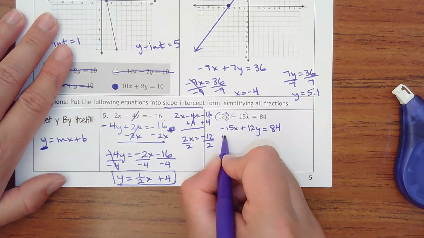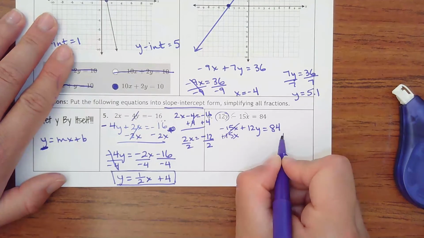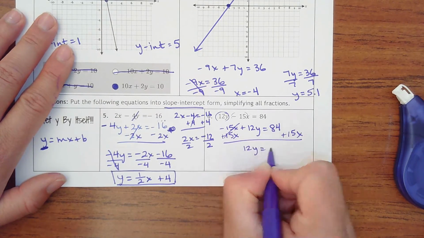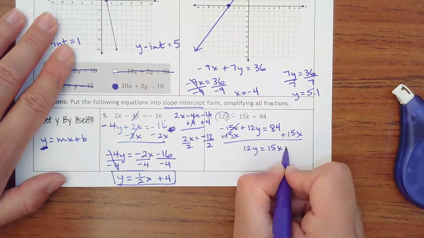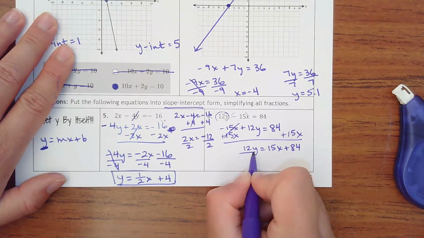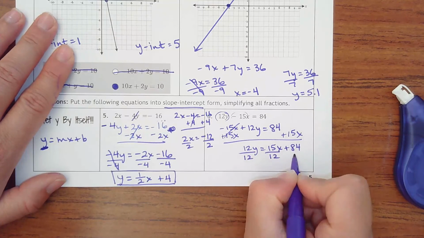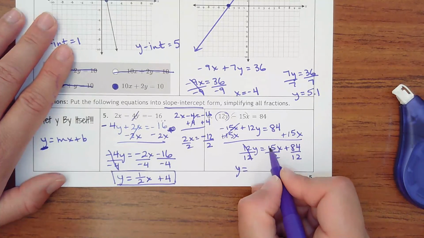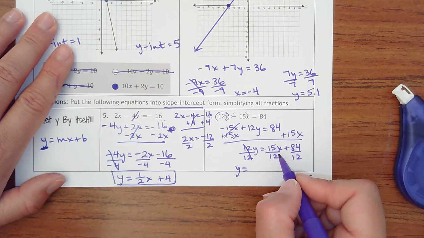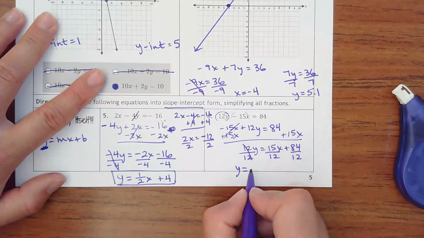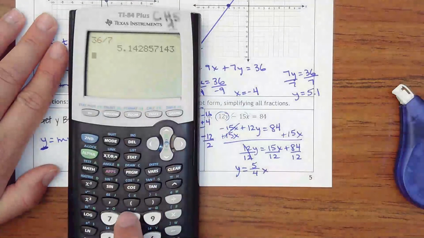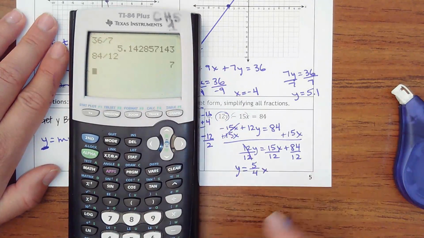Okay, so I'm going to add the 15x over. Bring down the 12y. I'm going to switch the order here, so I've got my x term and then my constant, and then divide by 12 everywhere. So you get y equals, this can simplify, divide by a 3, so that would be 5 x, and then 84 divided by 12 is 7.